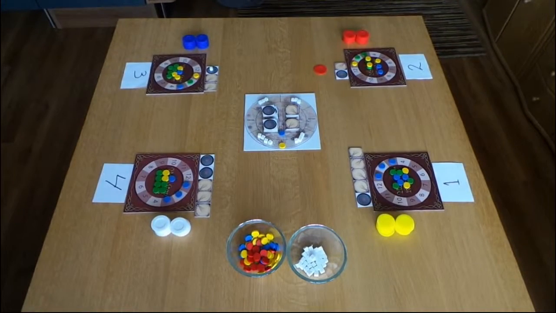Player 1 again played a blue disc and buys another flour bin. Player 2 finished the baking process and now has 1 pancake. Player 3 plays a blue disc and purchases a flour bin. And player 4 plays another blue disc and buys a flour bin this time.